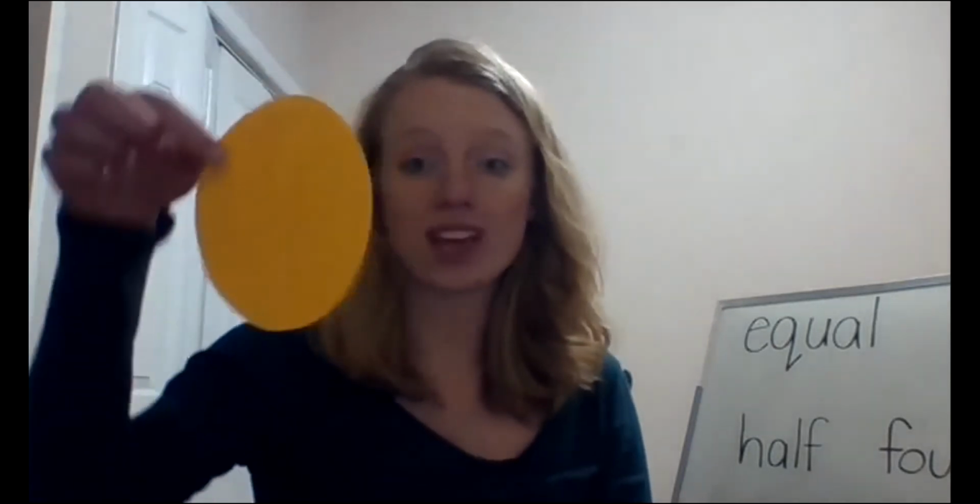We know that it has no corners. We know that it's closed, and we know that it is round, okay? So we're going to be talking about circles. What are some things that we know that's shaped like a circle?